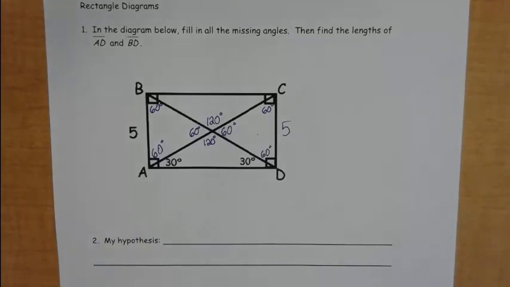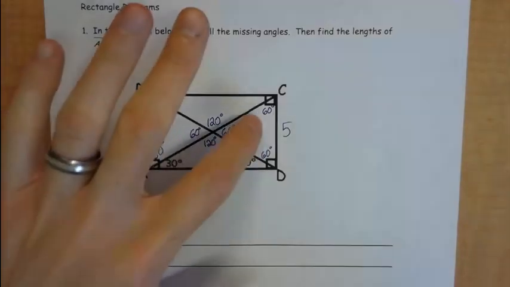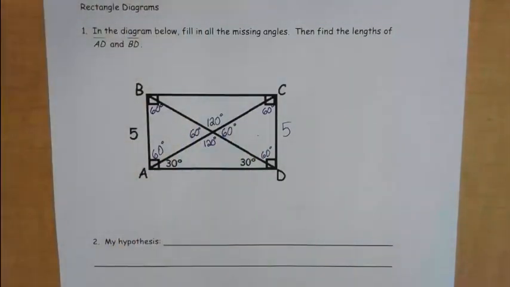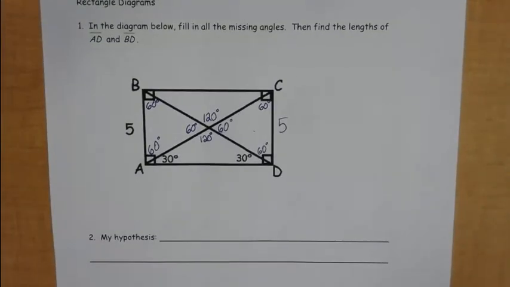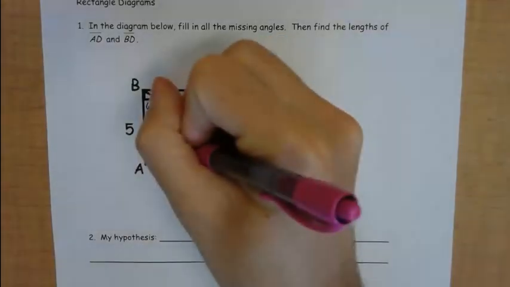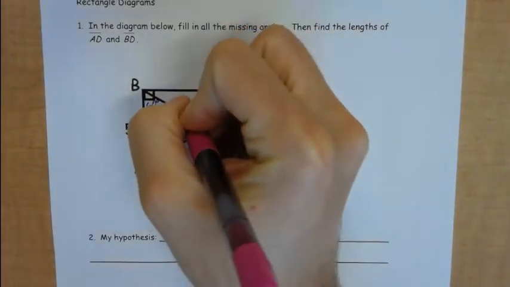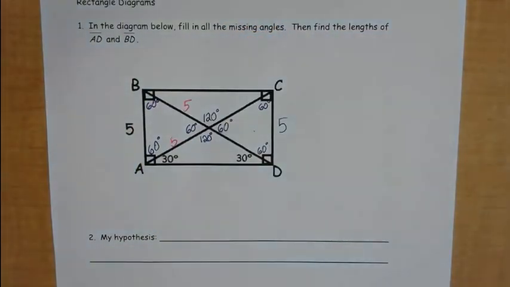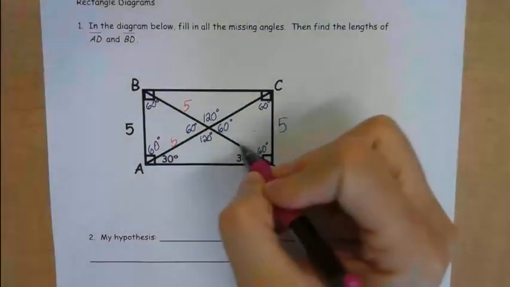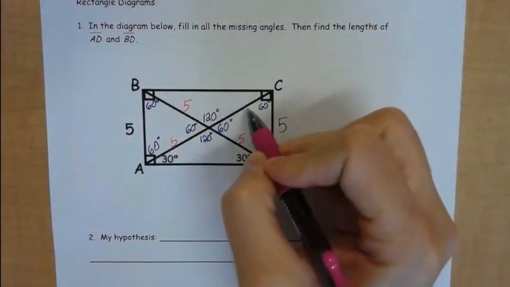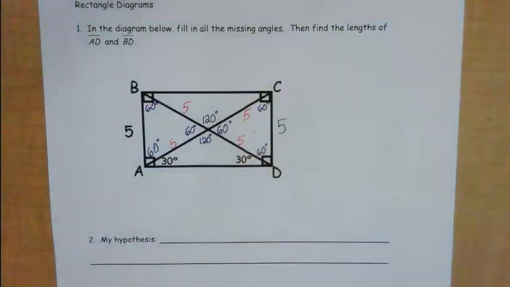So what we can see from here is that these two triangles on the left-hand and right-hand sides are both equilateral triangles. If all of your angles are the same, that means that all of your sides also have to be the same. What that means is that we can label these sides of the triangle each as 5, and then do the same thing on the other triangle across the way, 5 and 5.